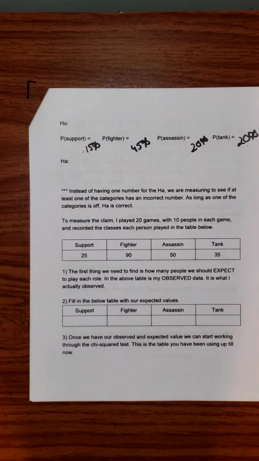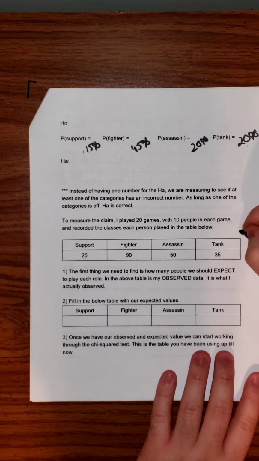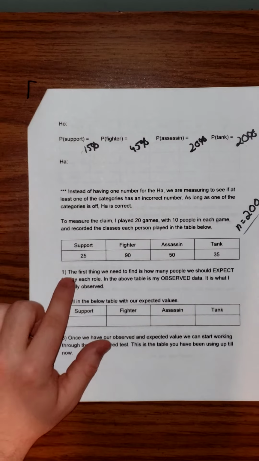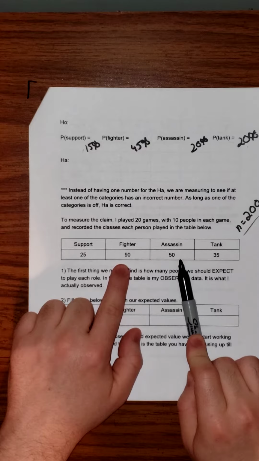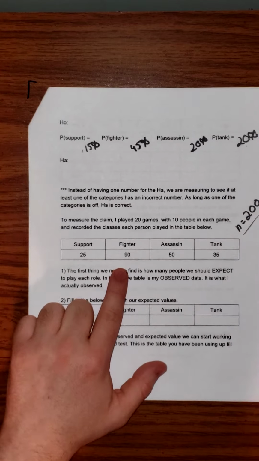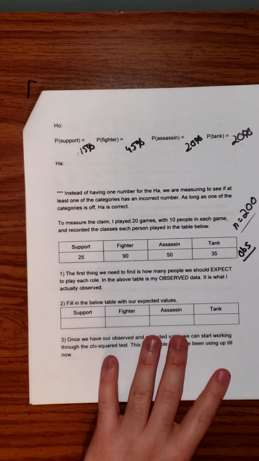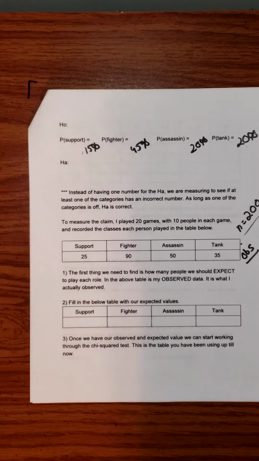All right, so we're going to bring in some tables to make this easy. To measure this claim, I went out and played some games. I played 20 games, 10 people in each, so essentially I had 200 people. Of those 200 people, 25 were playing support, 90 played a fighter, 50 played an assassin, 35 played a tank. This is what I observed. These are my observational values because it's what happened in reality. So these are real numbers.